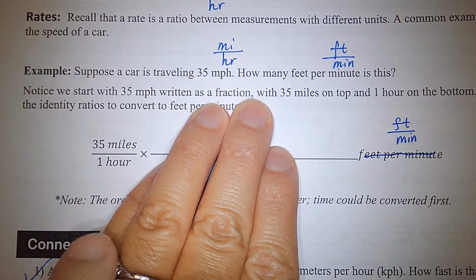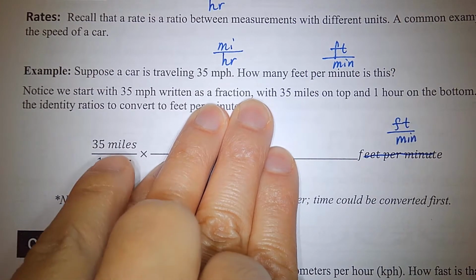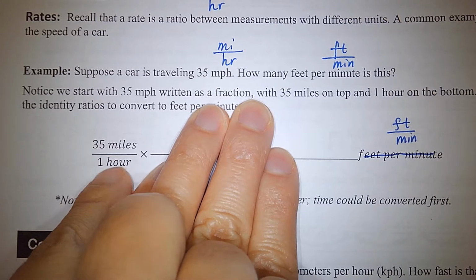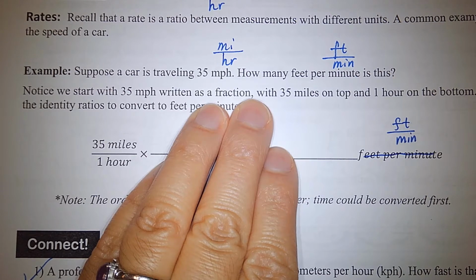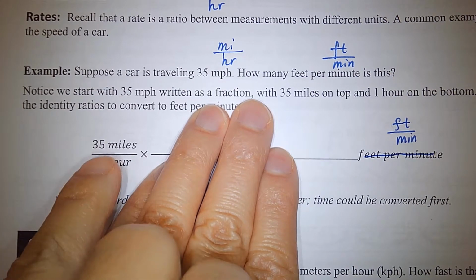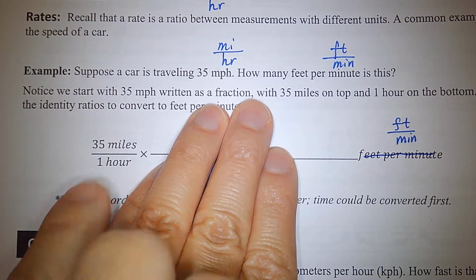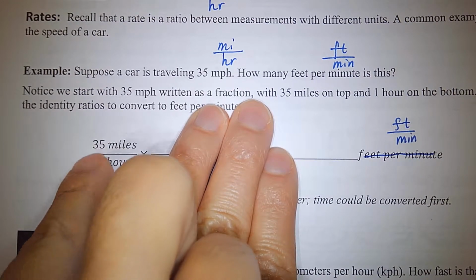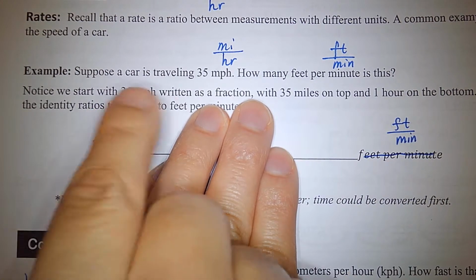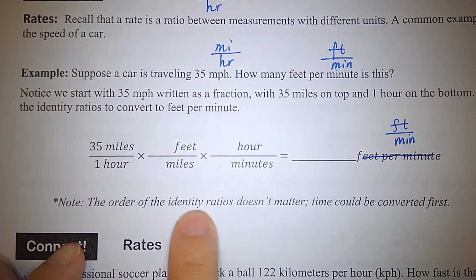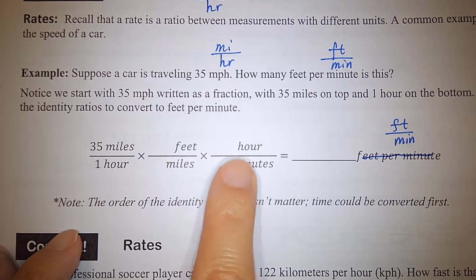One conversion is for the length, from miles to feet. The other is for time, from hours to minutes. Do you see that? We have to do two conversions. We can do miles to feet first, then time, or convert time first, then the length. It doesn't matter, so that's why it says the order of identity ratios doesn't matter. Either way works.